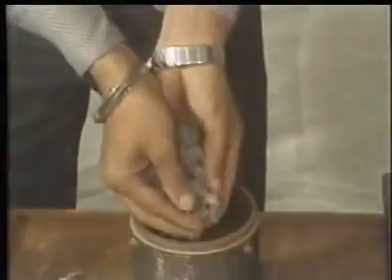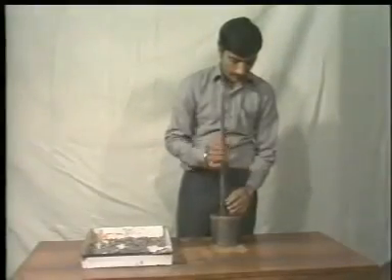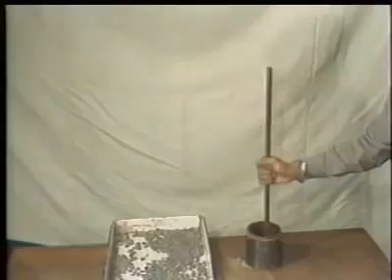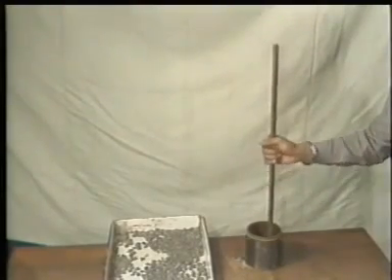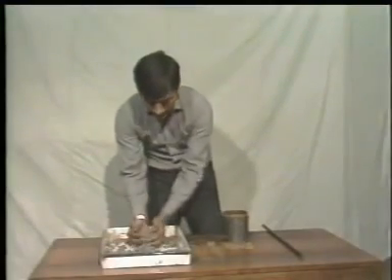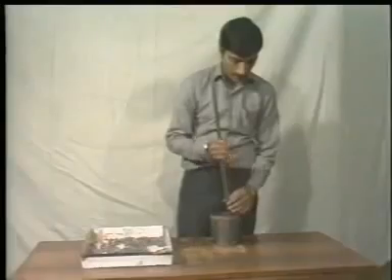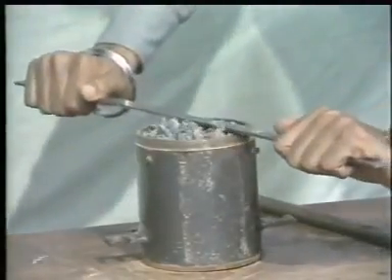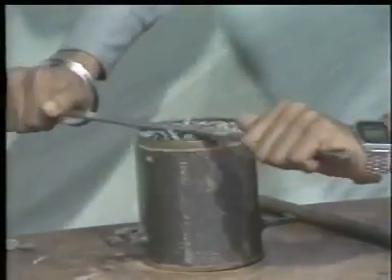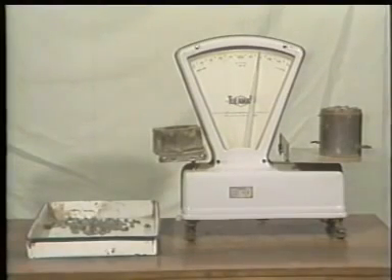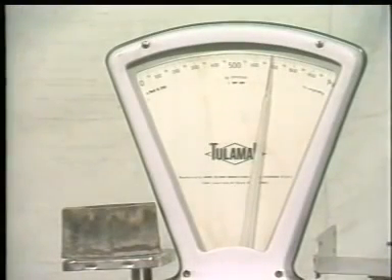The selected aggregate is filled into the measure up to 1/3 of its height. The sample is compacted by giving 25 gentle blows with the tamping rod. The tamping rod should be allowed to fall freely and not hammered into the aggregate. 2 more subsequent layers of aggregate are filled in the cylindrical measure in the same manner. The filled cylinder is flushed with the help of the straight edge. The weight of the aggregate is the difference between the filled and the empty cylindrical measure.